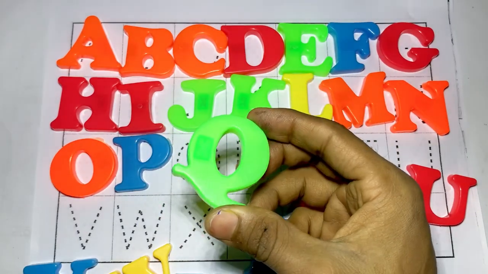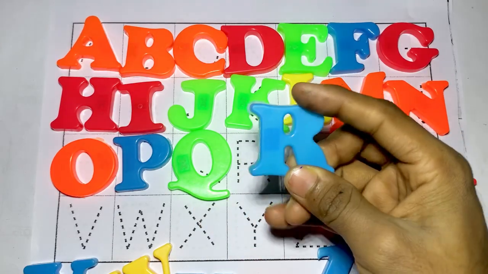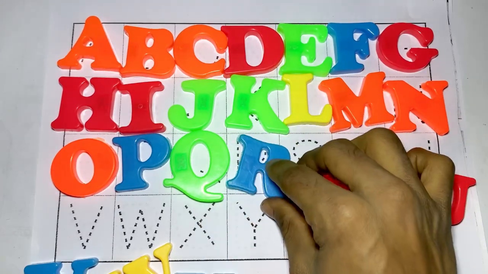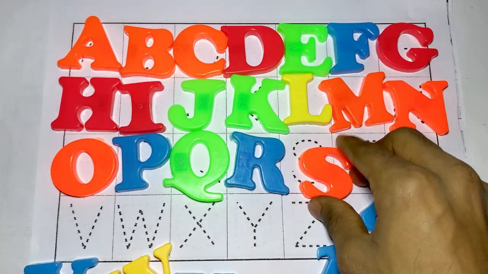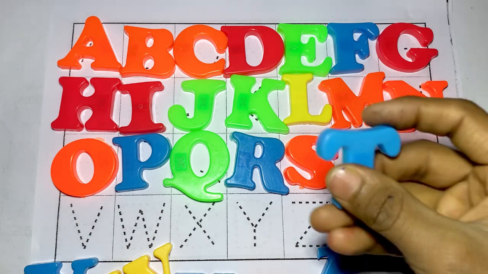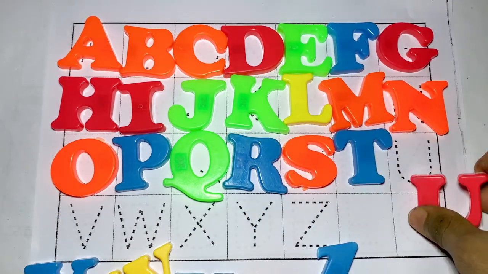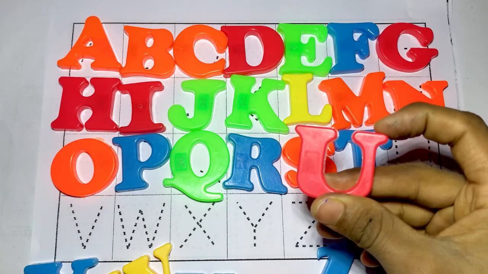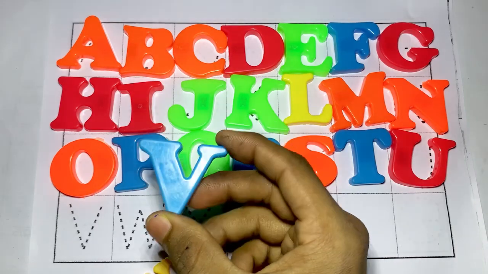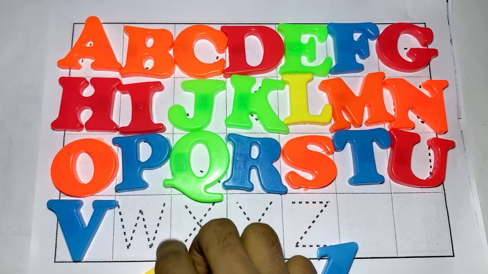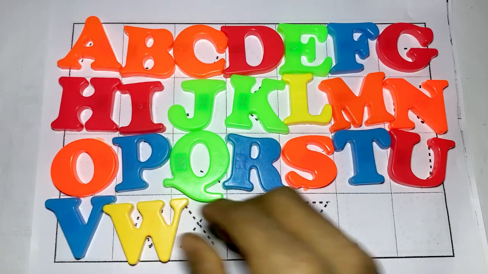Q is for quail, Q is for queen. R is for rose, R is for rice. S is for sun, S is for sheep. T is for teacher, T is for tiger. U is for umbrella, U is for uncle. V is for van, V is for violin. W is for wolf, W is for watch.